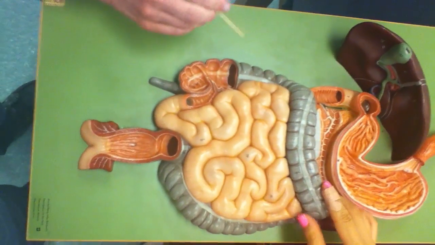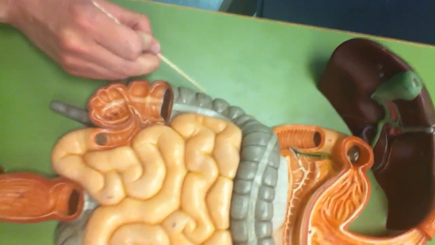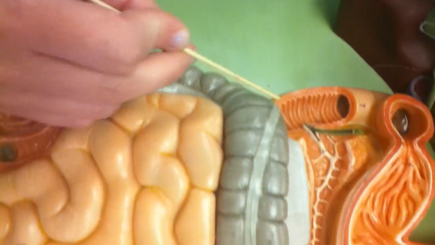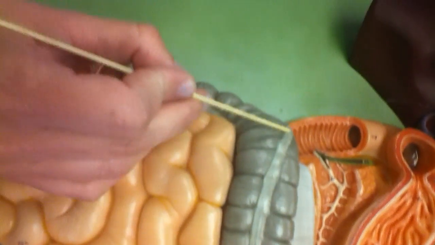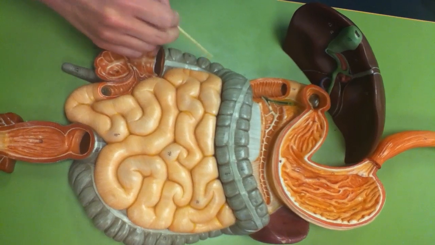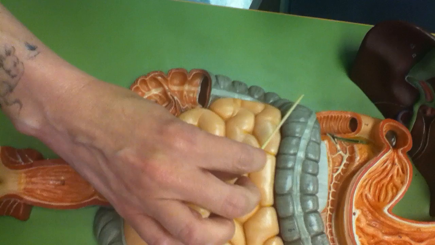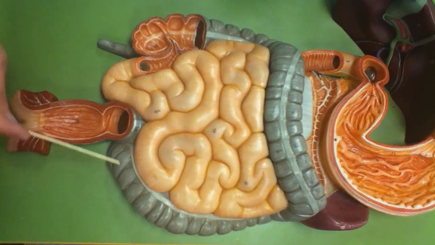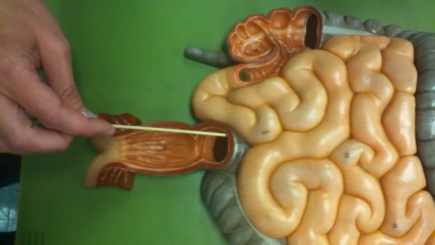There are two structures on the large intestine. First, the haustra are these raised ridges. And this ligament that runs up and around it is the teniae coli, and the haustra. The large intestine is divided up into areas too: the ascending colon, the transverse colon, the descending colon, and the sigmoid colon. This area is the sigmoid colon.